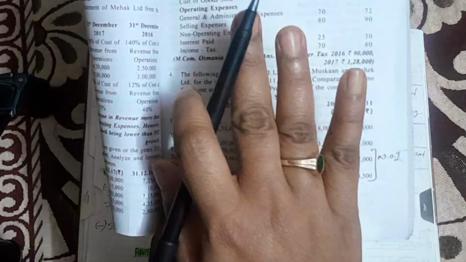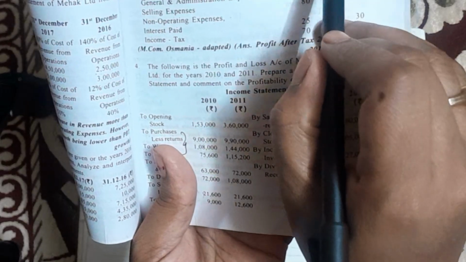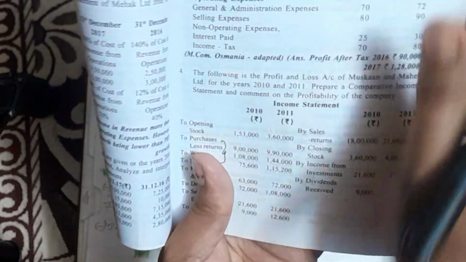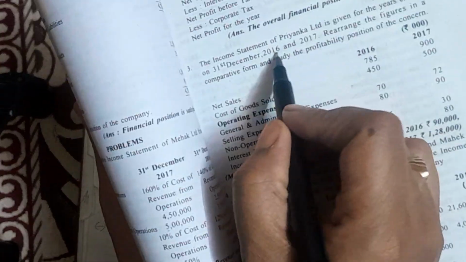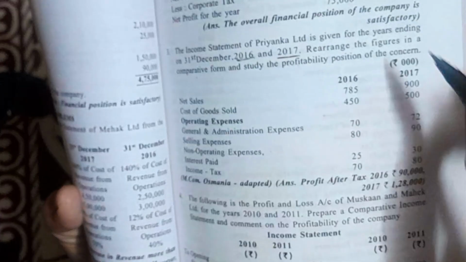Now we are going to solve our third problem. First, let's read the problem, dear friends. The income statement of Priyanka Limited is given for the years ending on 31st December 2016 and 2017. So, what is the current year over here? Dear students, 2016 is the base year and 2017 is the current year. We have to name them as current year and base year.